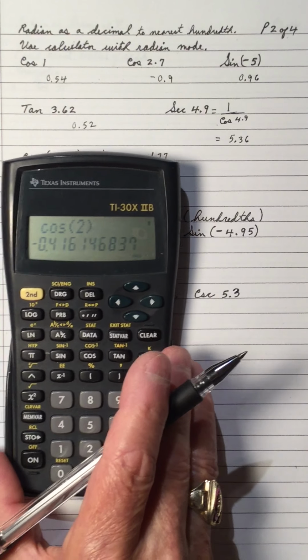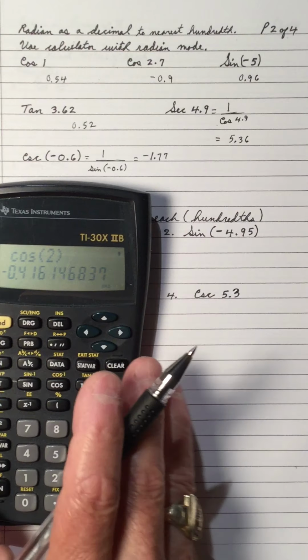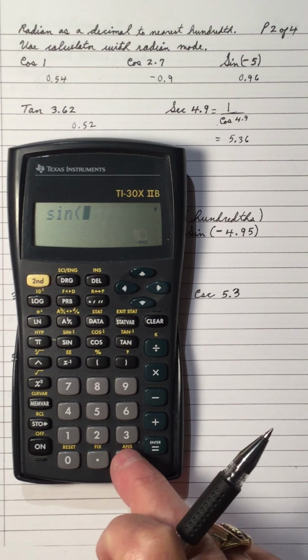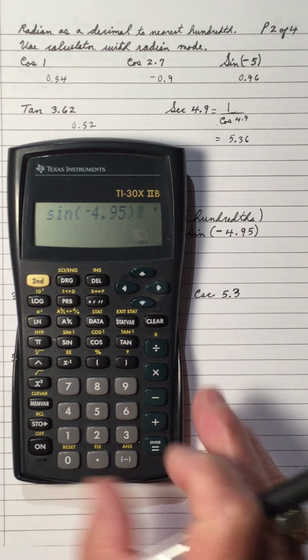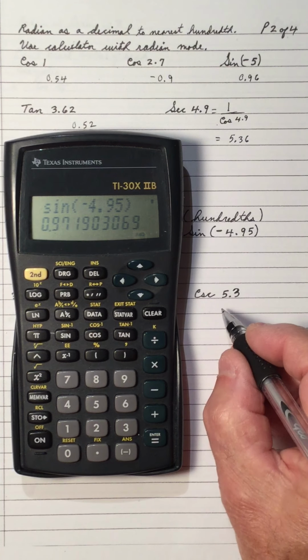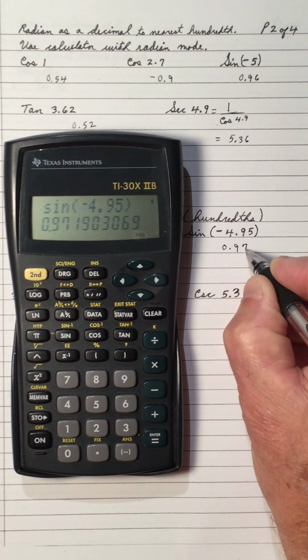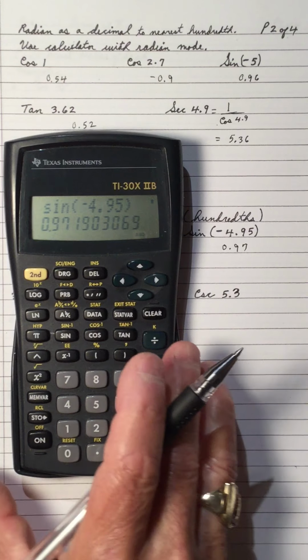And now we do the sine of a negative 4.95. Sine of negative 4.95, and we hit enter, and we get 0.97. 1 is less than 5, so the 7 stays as it is.